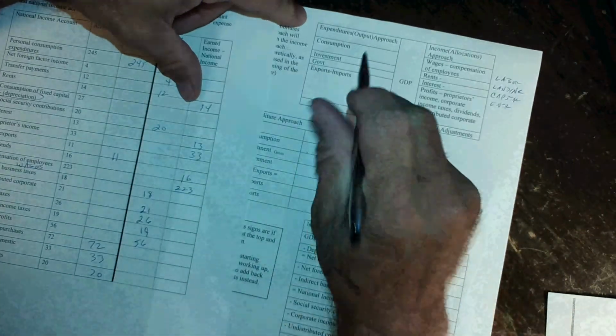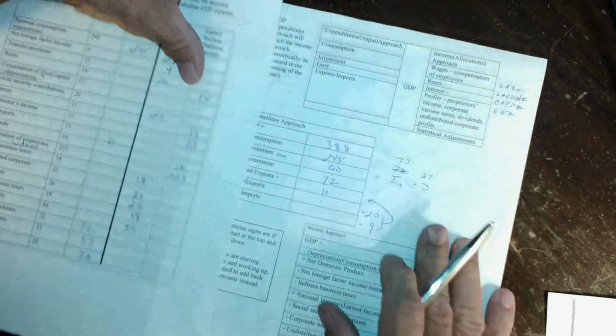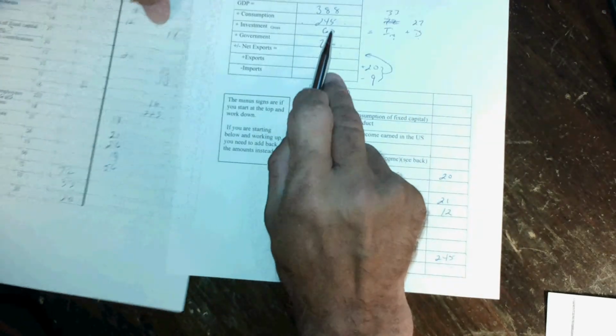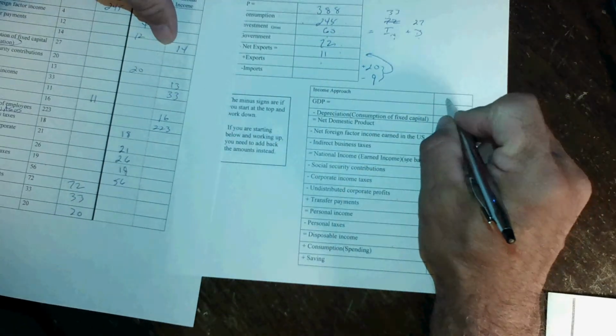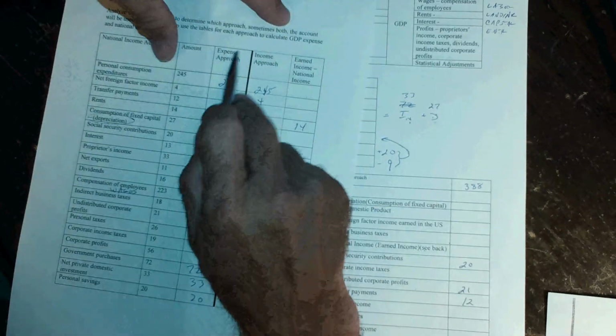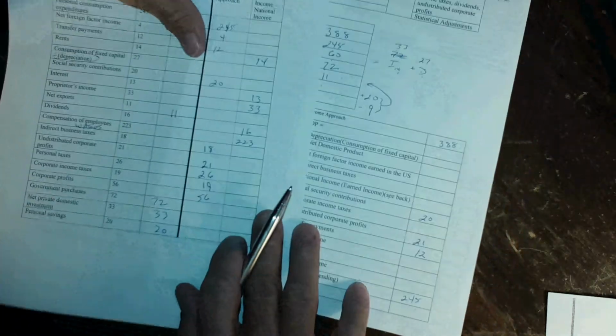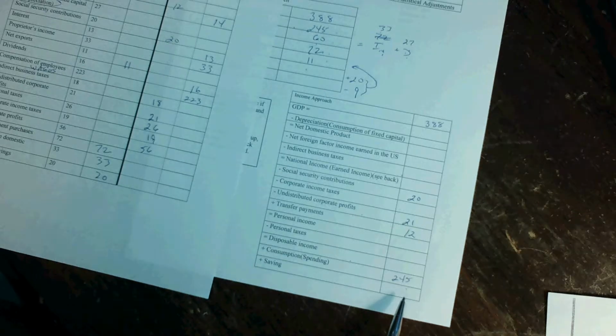Since we know that the expense approach is equal to the income approach, we can take that 388 and move it right over here to the income approach, because GDP income approach is equal to GDP expense approach. Now we can take the numbers in the income approach and map them to the income approach here.